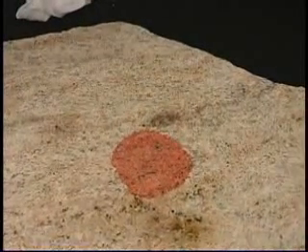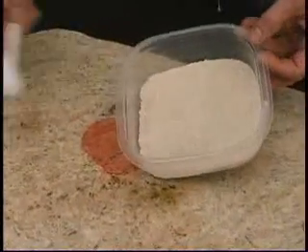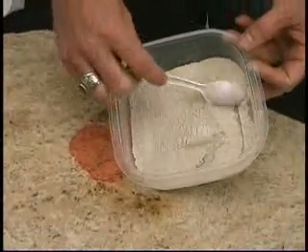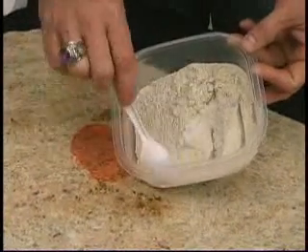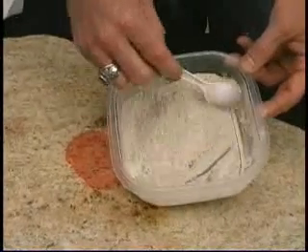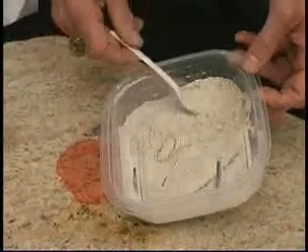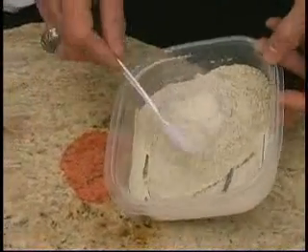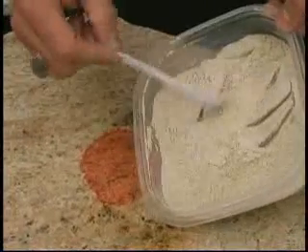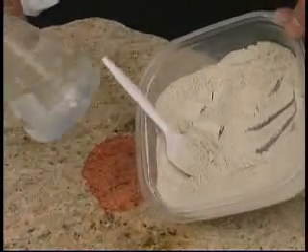Now what we're going to do is take our powdered poultice. This particular material is known as attapulgite clay, but it could be anything porous. It could be a diatomaceous earth. It could even be white flour. As long as it's a powder, as long as it's absorbent, and as long as it's not going to stain. Now some clays will actually turn color if you use acids in them, so you want to stay away from those.